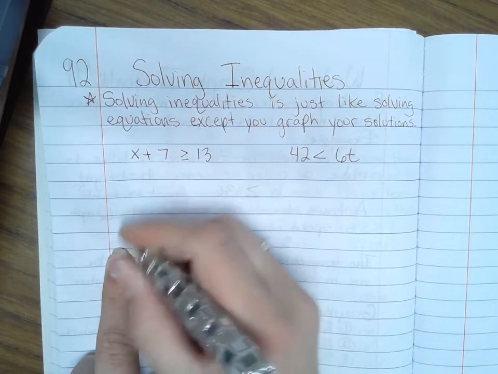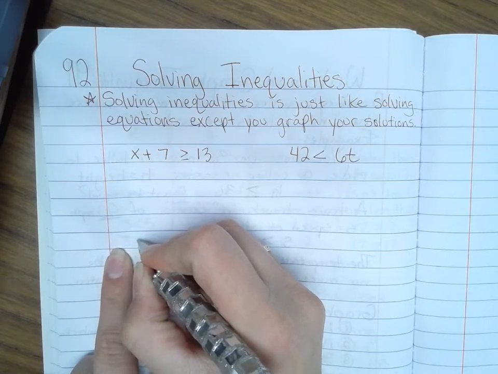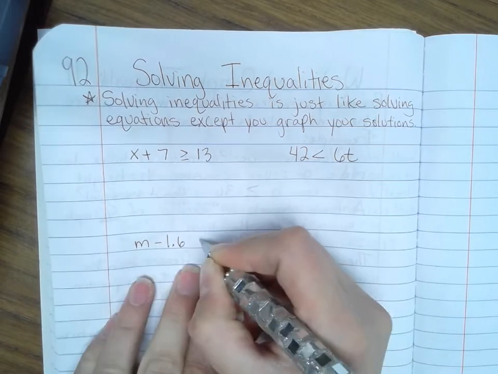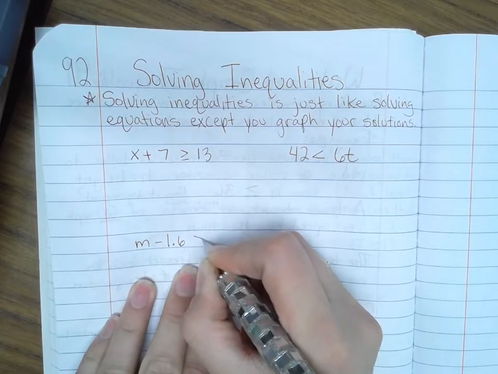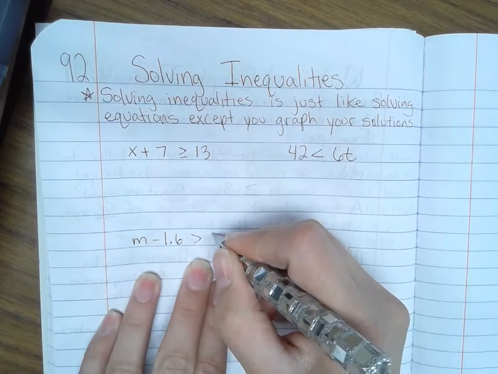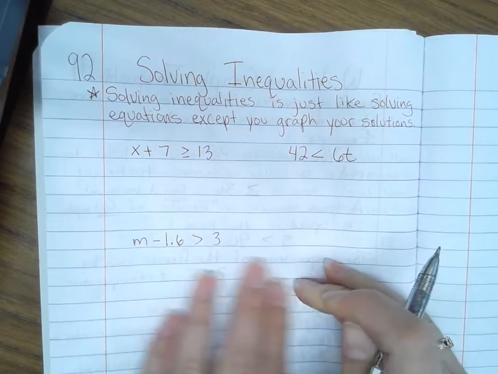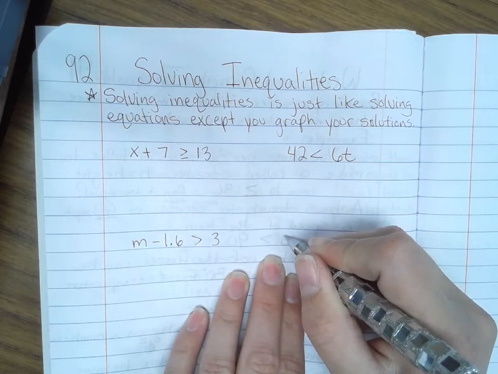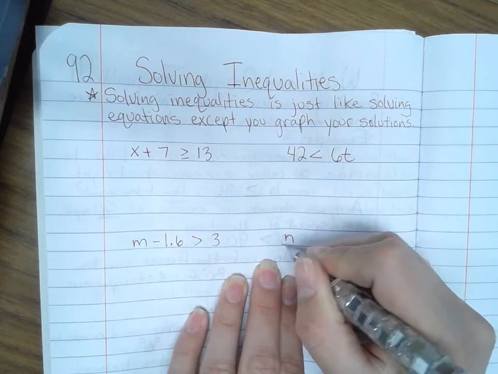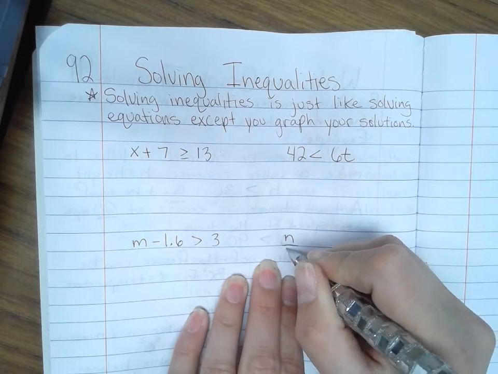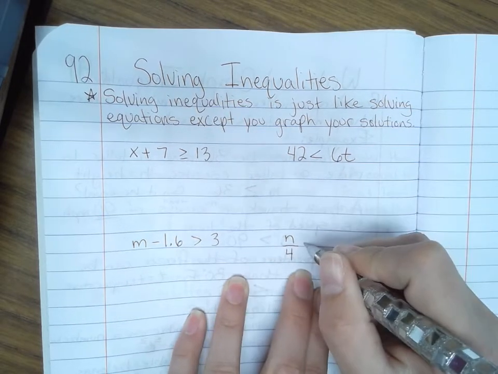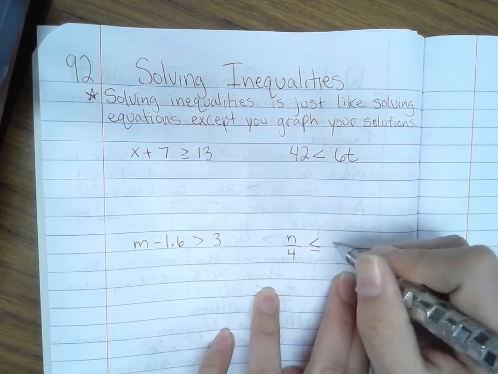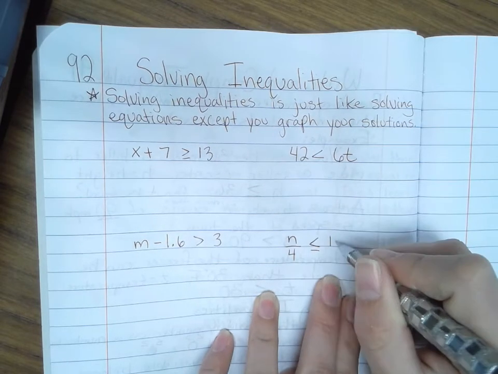Okay, let's do this one. m minus 1.6 is greater than 3. And n over 4 is less than or equal to 13.